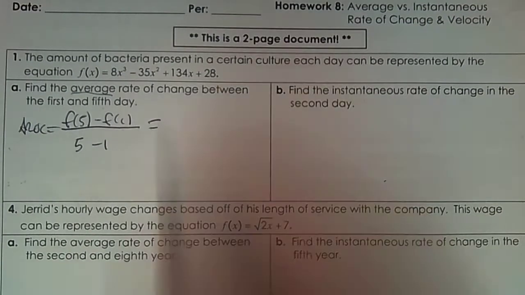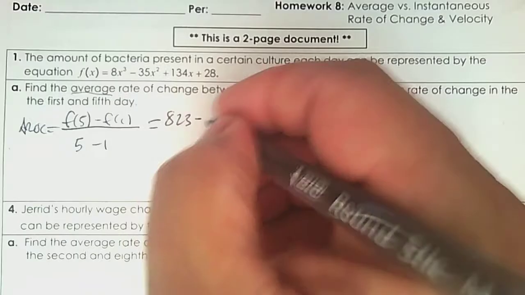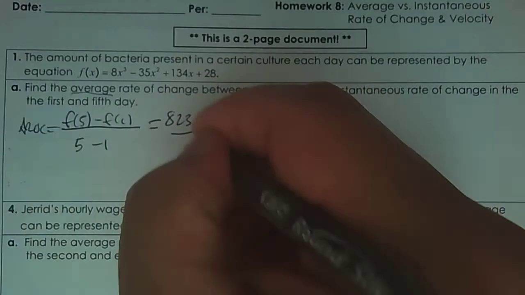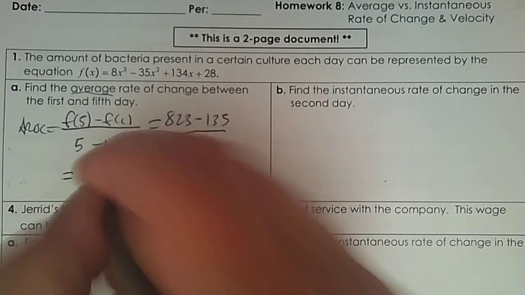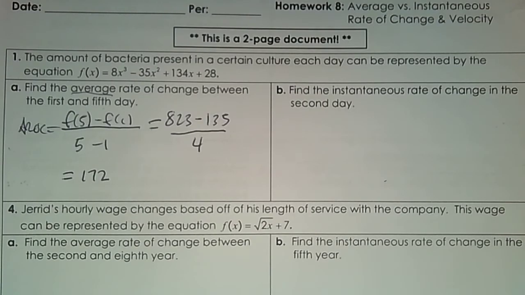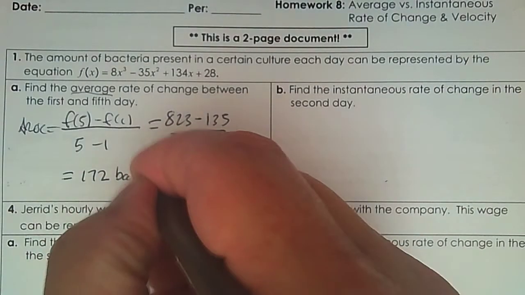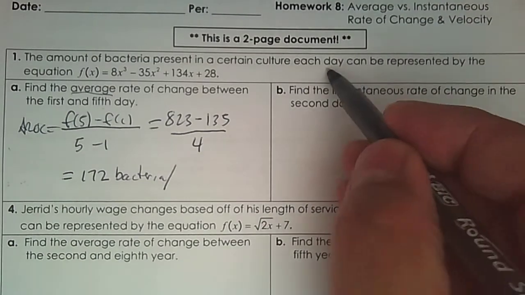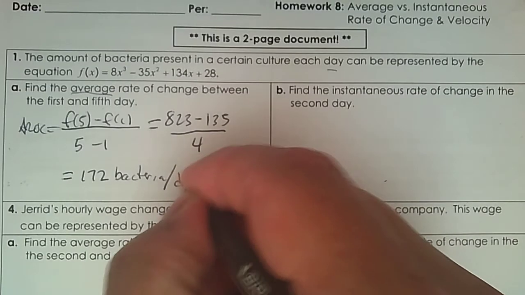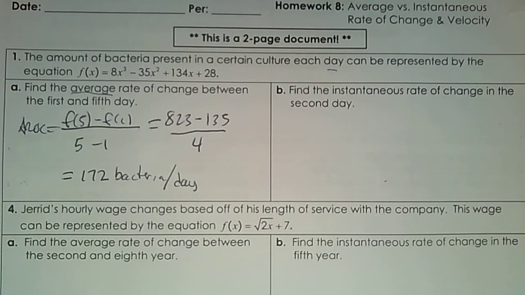So when you plug in 5, you get 823. You plug in 1, you get 135. That's divided by 4. So this answer is 172. Now, 172 what? Because it's an application, and when you find the derivative, you're finding a rate. We need 2 units. So it's 172 bacteria per, and the other rate is day. So 172 bacteria per day. So the average rate is the bacteria is increasing at a rate of 172 per day. That's how we'd read it.